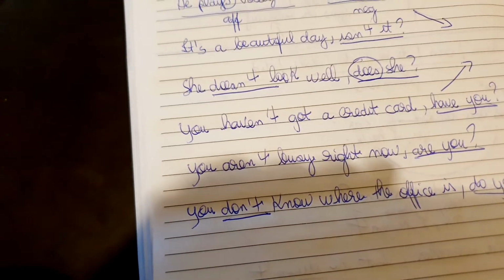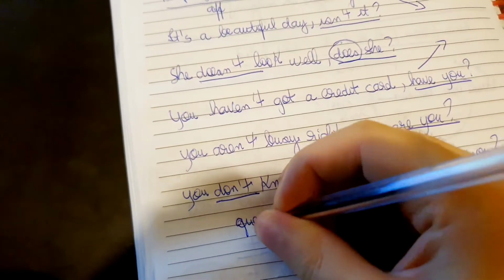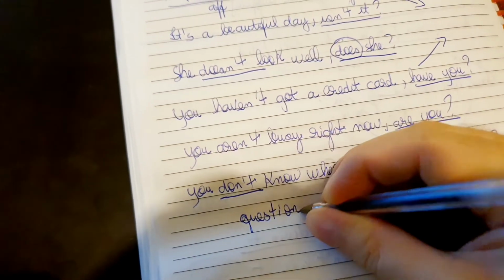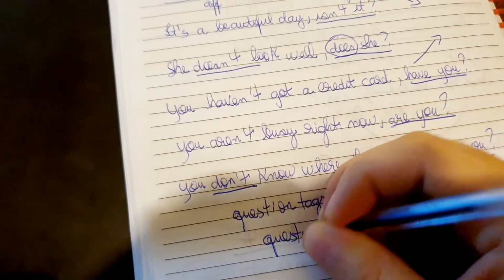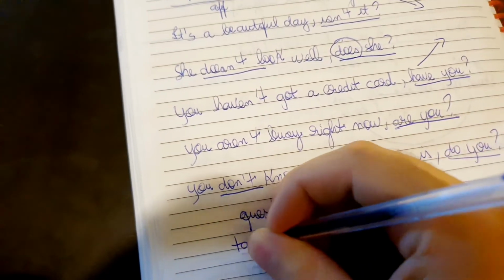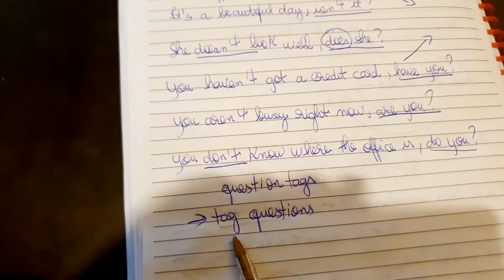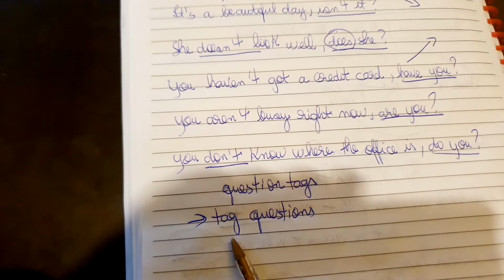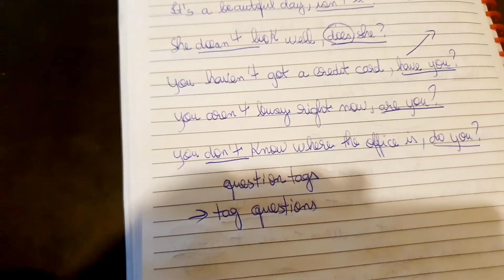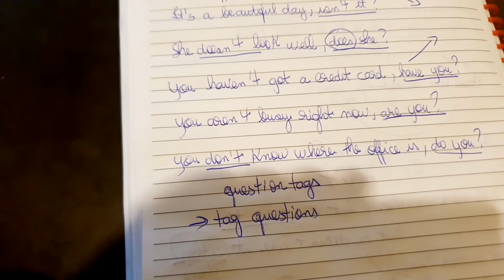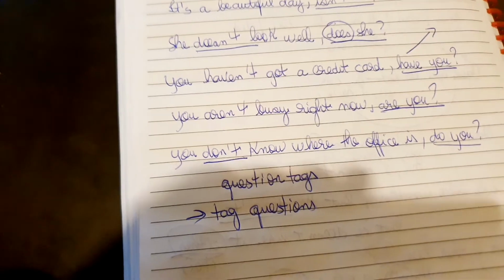And okay, we will continue studying question tags or tag questions. Many people say question tags, others say tag questions. In high school, when I studied English, it was presented to me as tag questions. Okay, but depending on the book you are studying, it can be either tag question or question tag, okay?